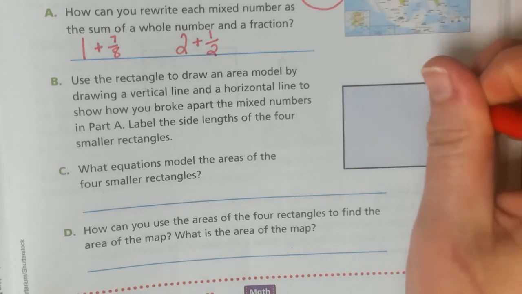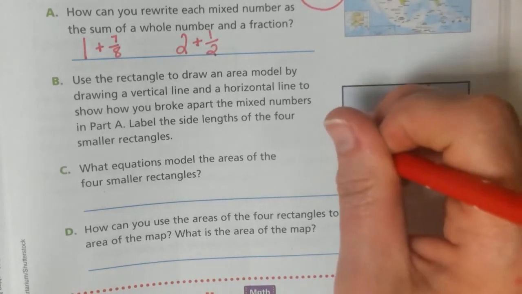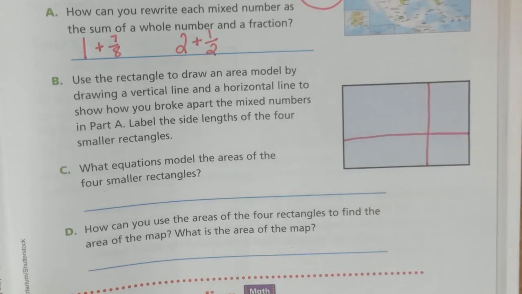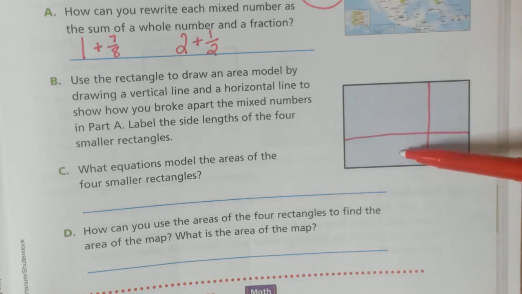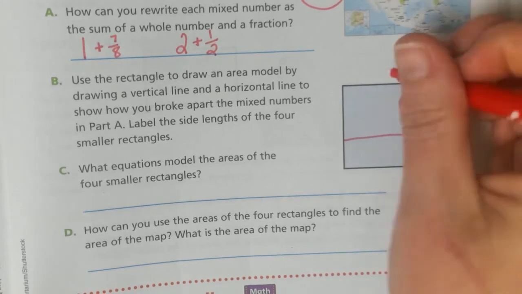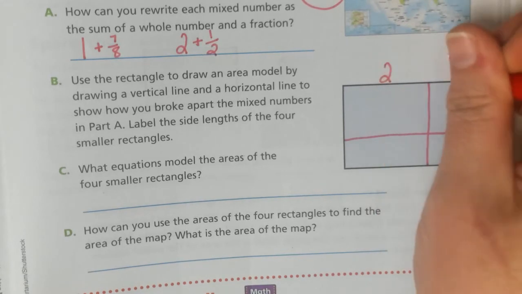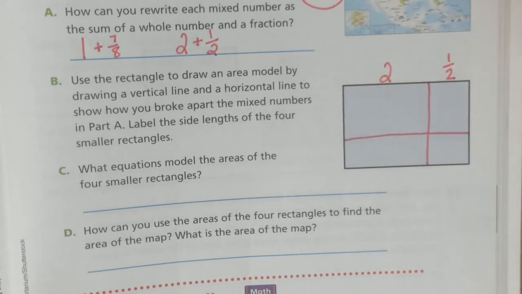So you're going to again break this up into 4 pieces. Remember, we always offset it because this is going to be your largest section, your next largest, and then your smallest down here. So I have 2 and 1/2 feet, right?